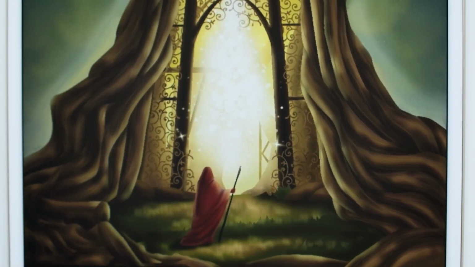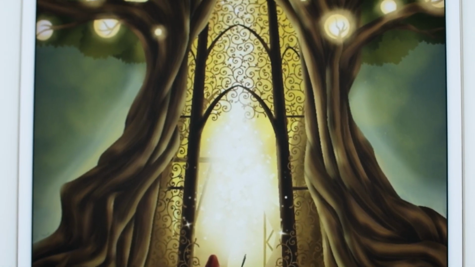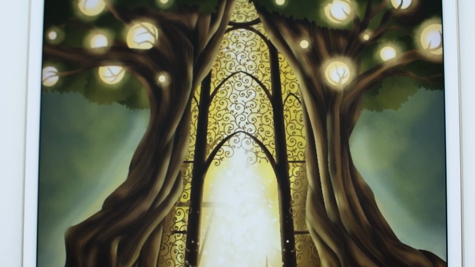So now you can see how easy it is to add beautiful wood grain texture. And that's really the trick to making it look magic.